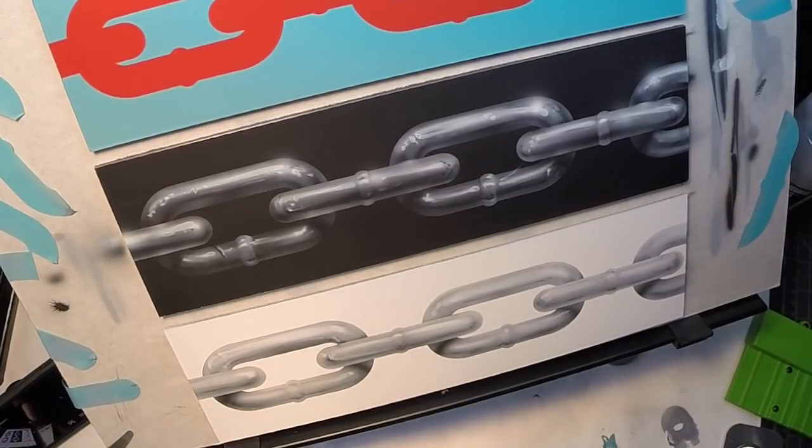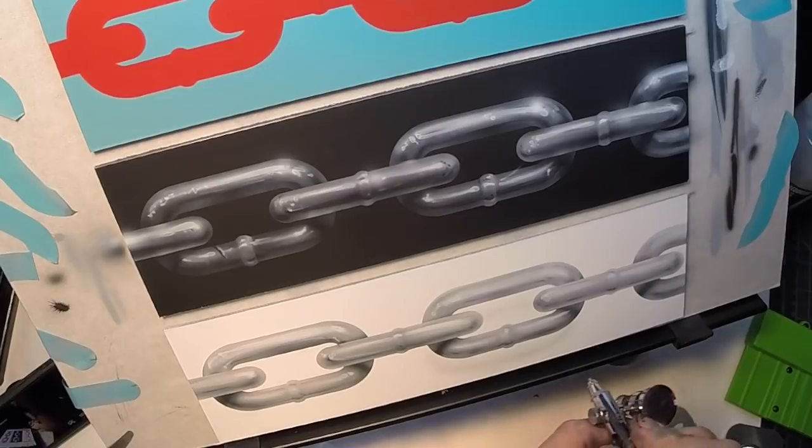Now the nice thing about doing it in white is drop shadow. Drop shadow, I do these very soft. Do that very soft.